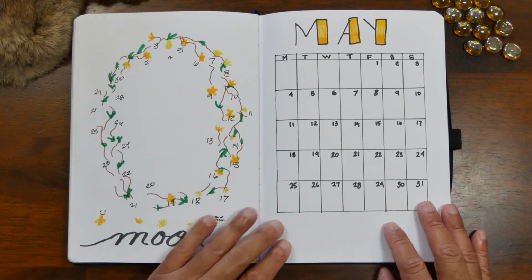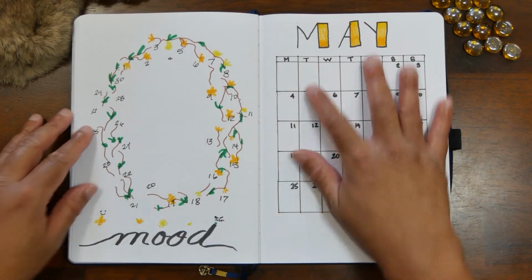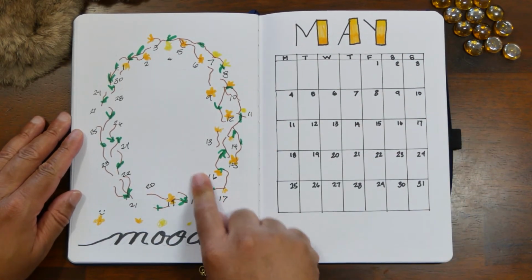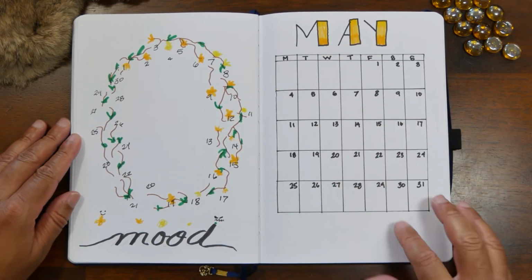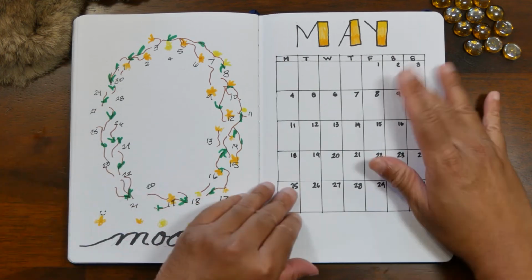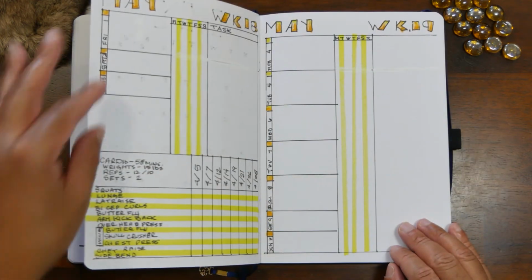Starting with our cover page. Once again, I wanted to tie these two together with the colors, because you notice these are the same colors with that gradient. I really do like that gradient there. Just a simple calendar.